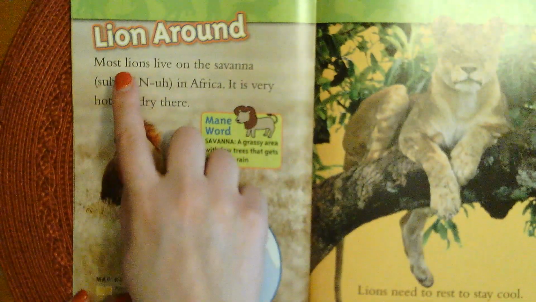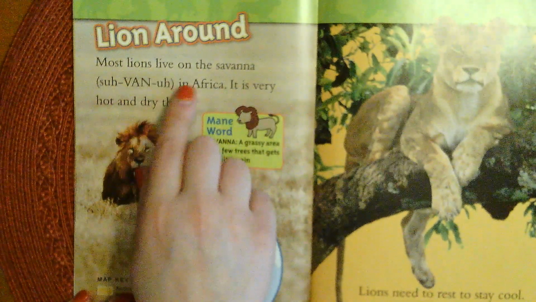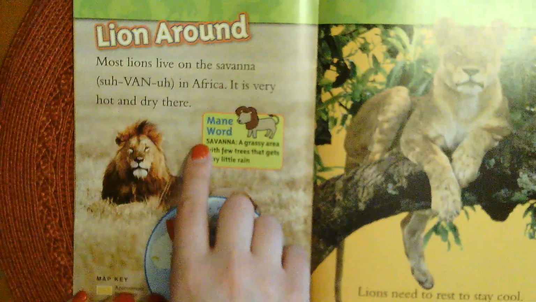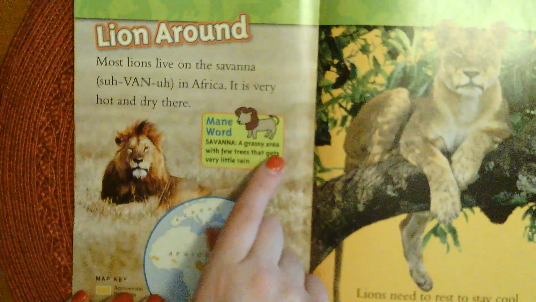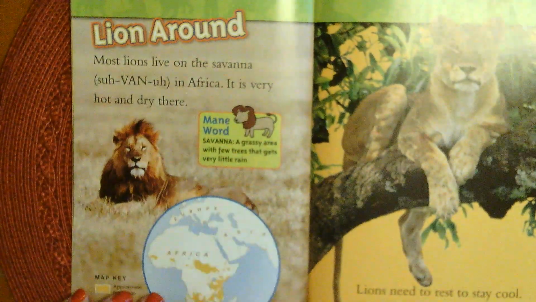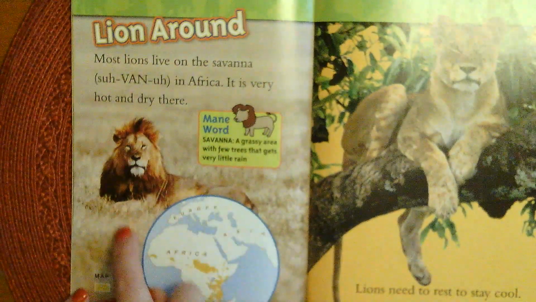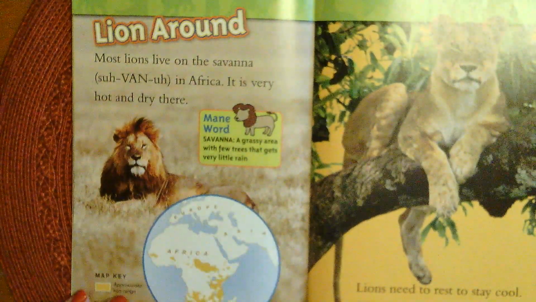So if we go back and reread, most lions live on the savanna in Africa. We now know that the savanna is a grassy area with few trees that gets very little rain. Kind of looks like the background photograph I'm seeing here.